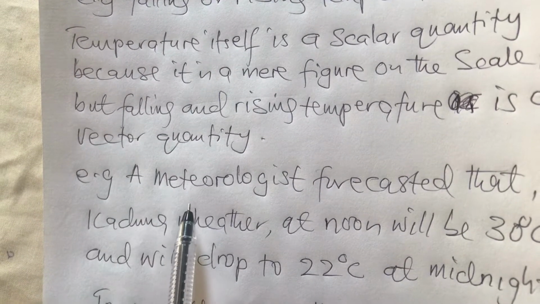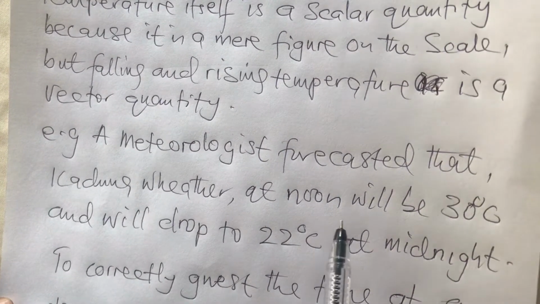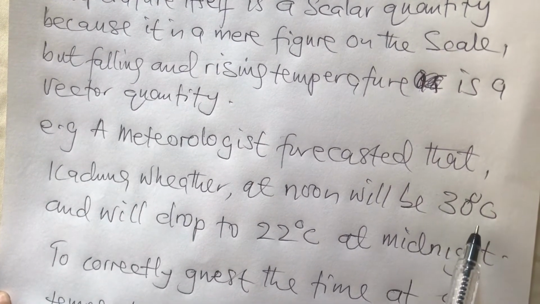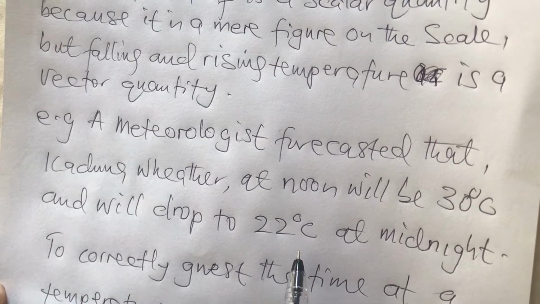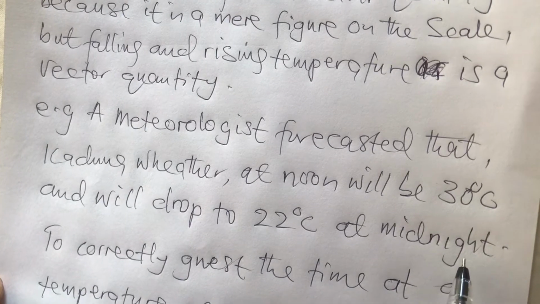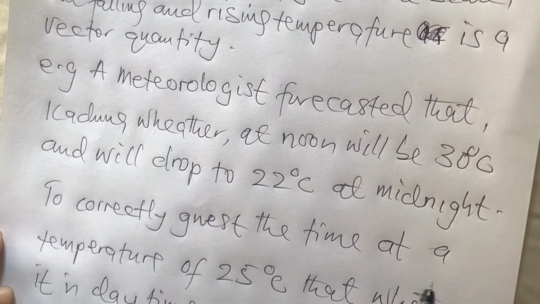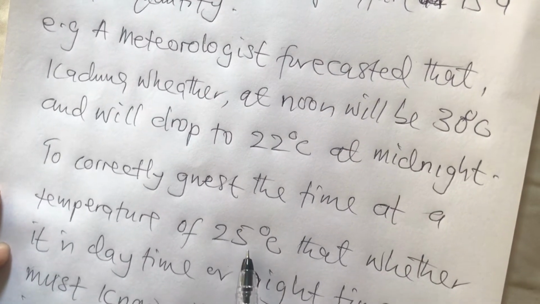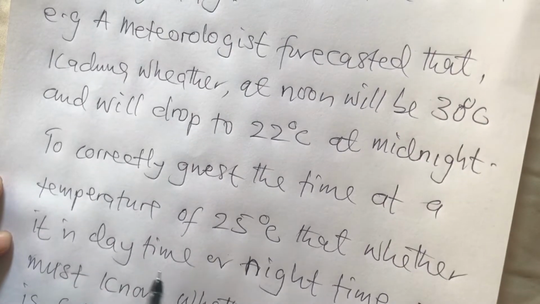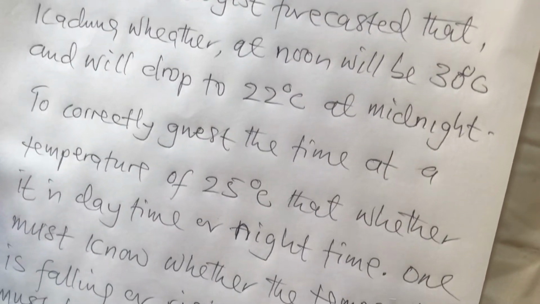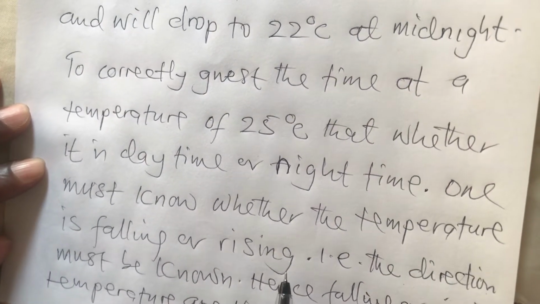E.g., a meteorologist forecasted that Kaduna weather at noon will be 30 degrees centigrade and will drop to 22 degrees centigrade at midnight. To correctly guess the time at a temperature of 25 degrees centigrade, whether it is daytime or nighttime, one must know whether the temperature is falling or rising.